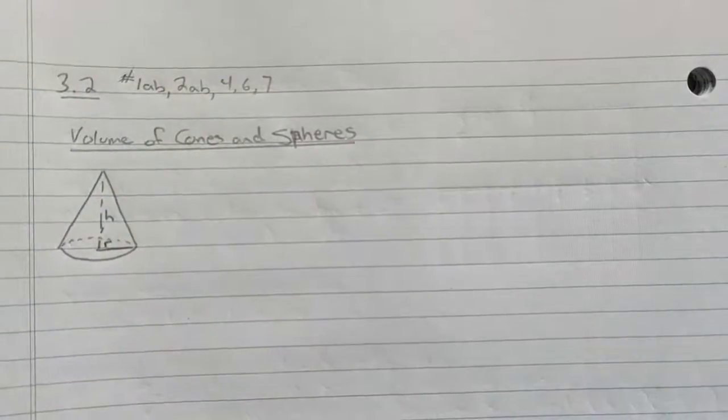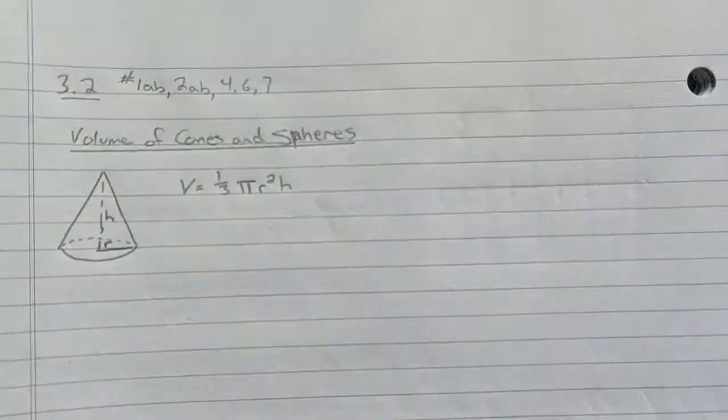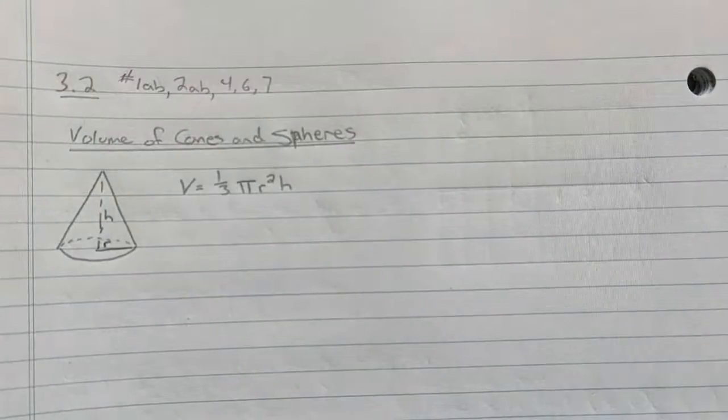So the height from the base to the peak, and then the radius of the base circle. The volume is 1/3 pi r squared h.